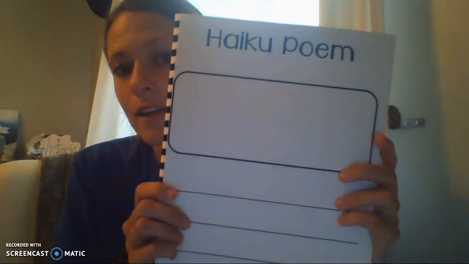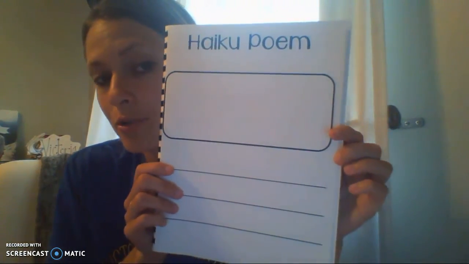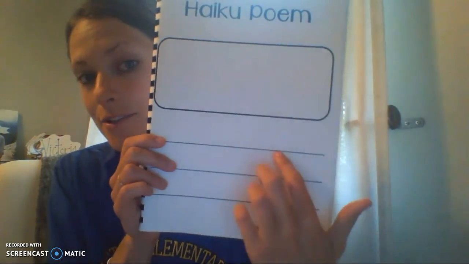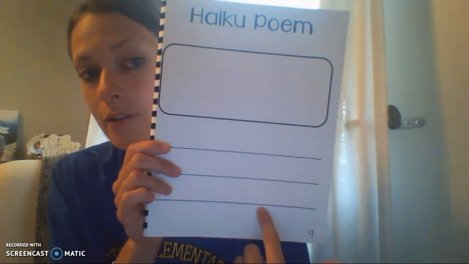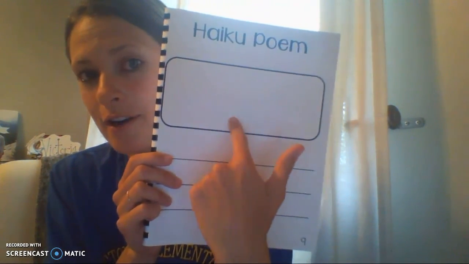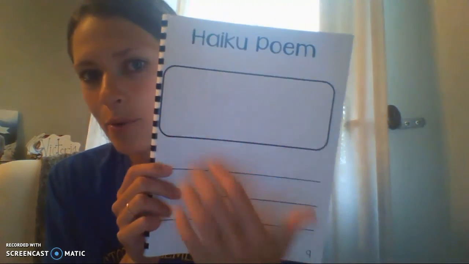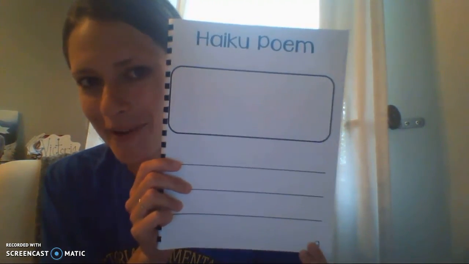Okay, and then you will turn to page 9 in your poetry book and write your 3-line poem here, and then draw your picture here, and you can decorate the border, decorate the outside as well.